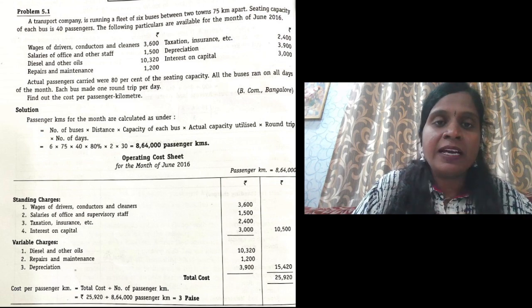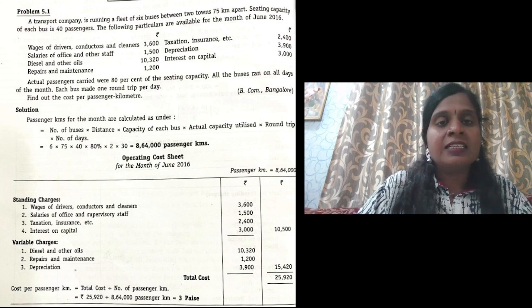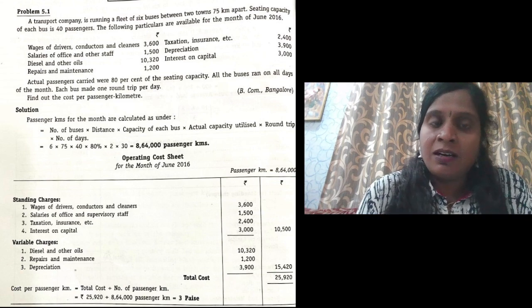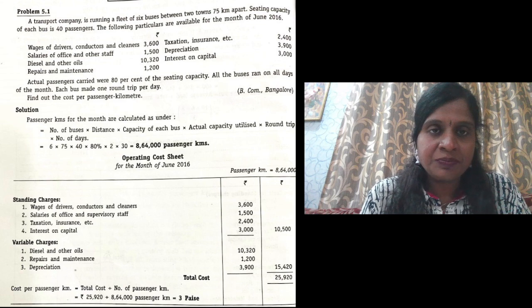Wages they have provided here, that is 3,600, wages of the driver, conductor and cleaner. These can be treated as fixed expenses. Salaries of the office and other staff, fixed expenses, because it is a monthly expense. Diesel and other oils, variable expenses.